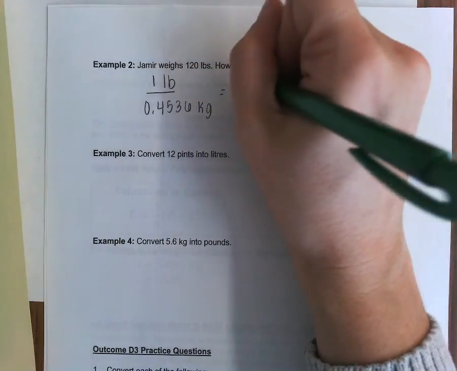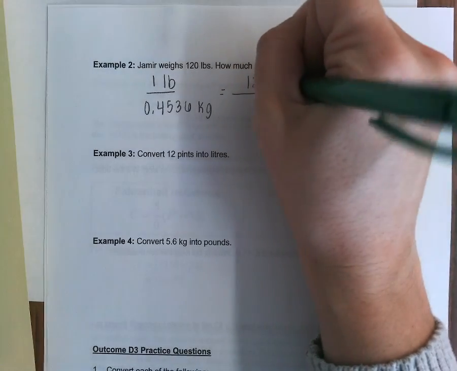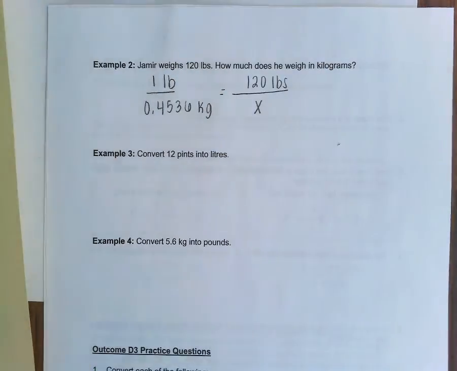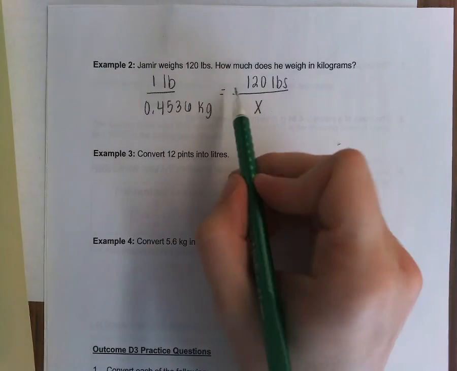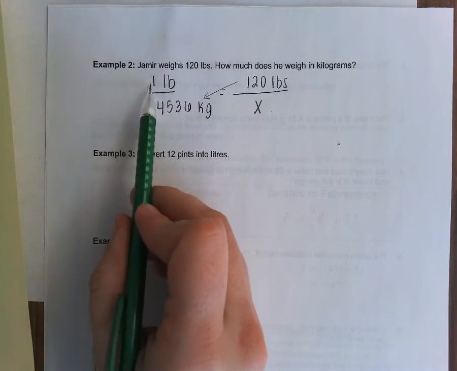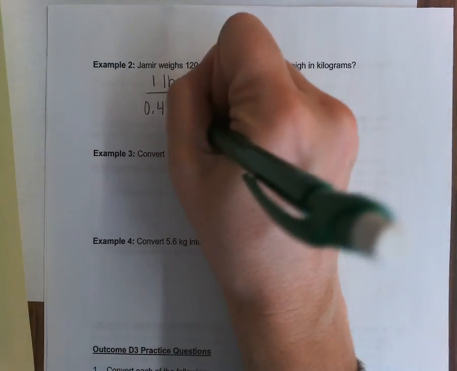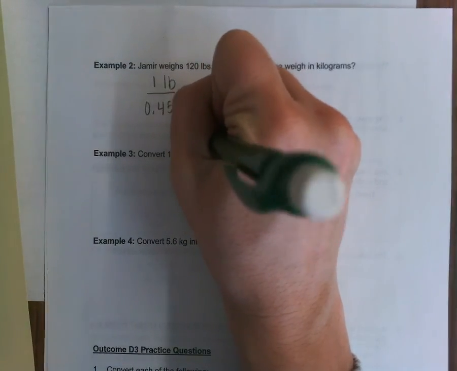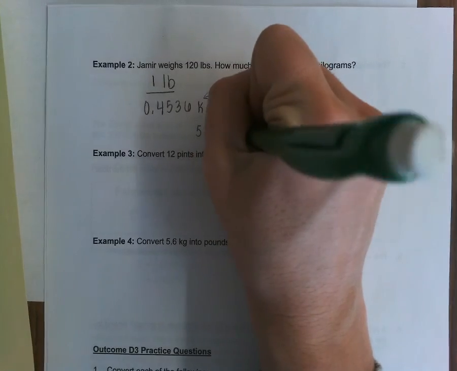So 120 pounds is how many kilograms? Again, you're going to multiply across and divide by 1. When you do that, you get 54.43 kilograms.